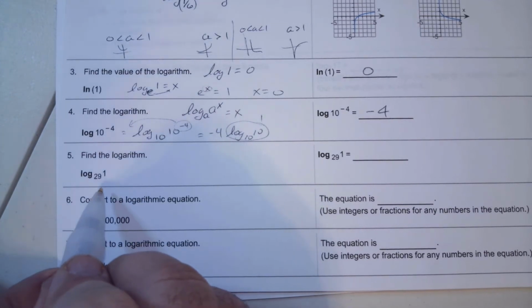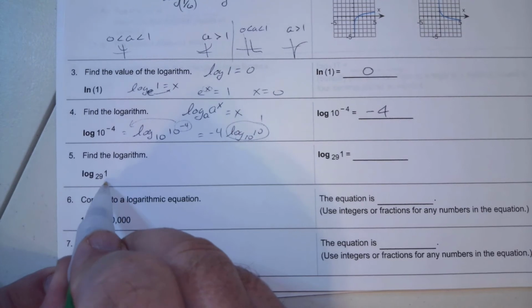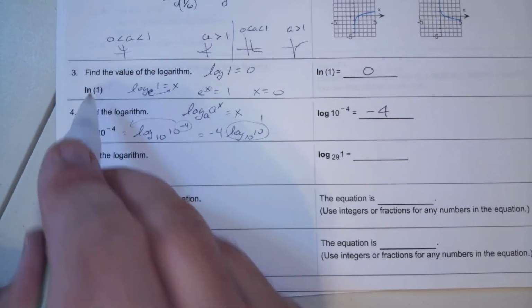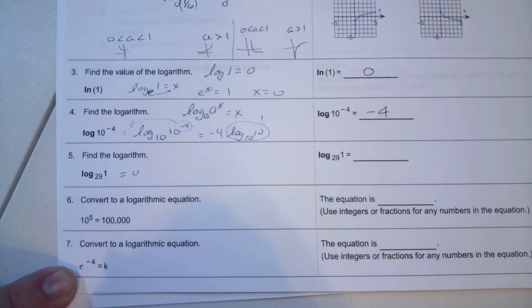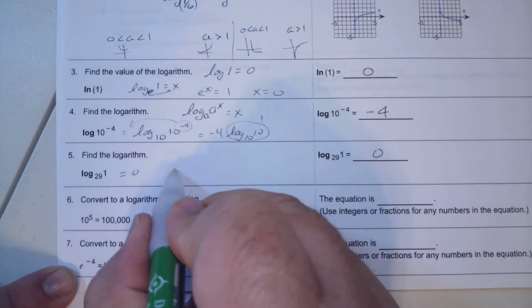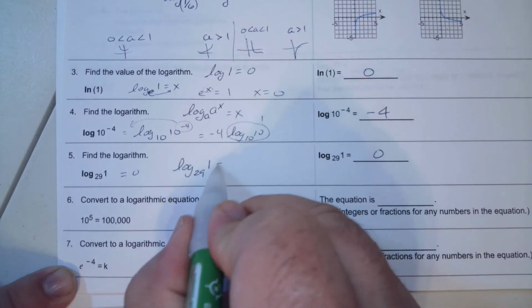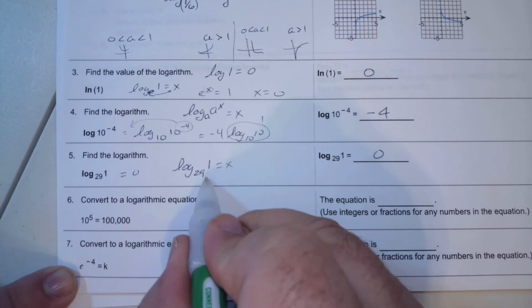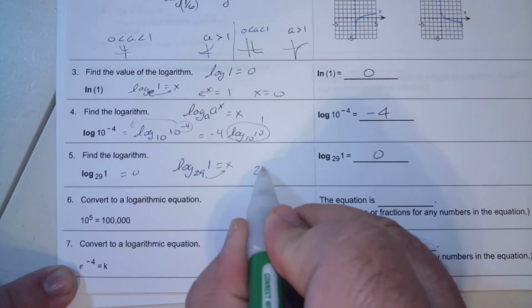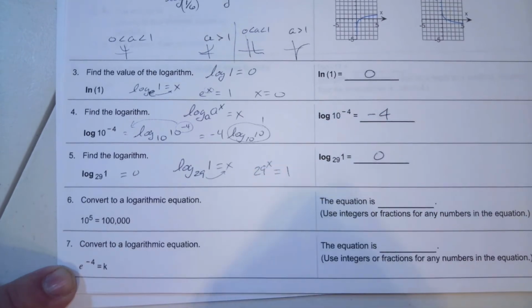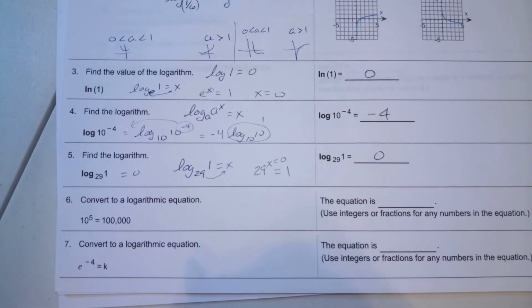Find the logarithm. Number 5. This one is identical to this one. Whenever you have a log of 1, it has to be 0. Log base 29 of 1 equals some number x. The 29 pushes up the x, the log drops off. So it's 29 to the power x equals 1. The only way that could be true is if x is 0.